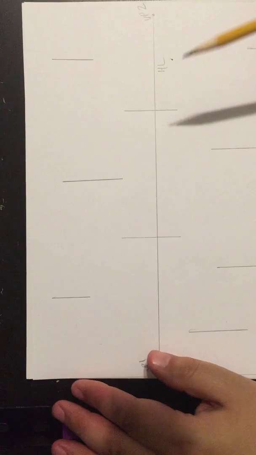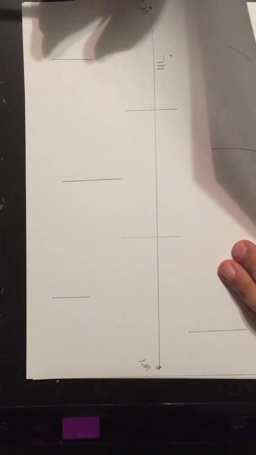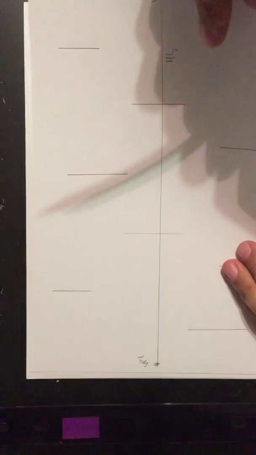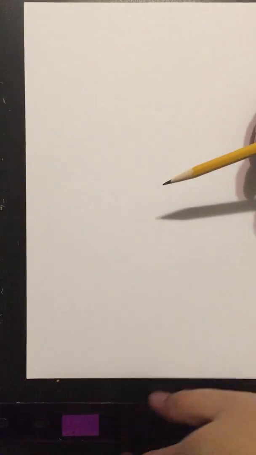If one point perspective is looking at something in the distance, then two point perspective is looking at a corner, okay? So one point perspective, let's say you were in a room.